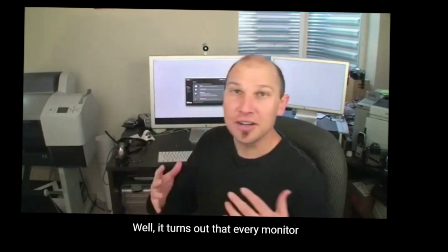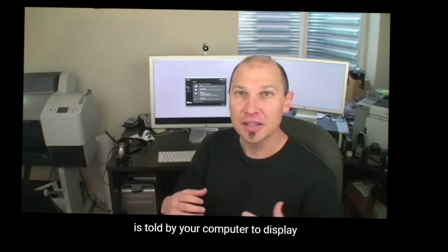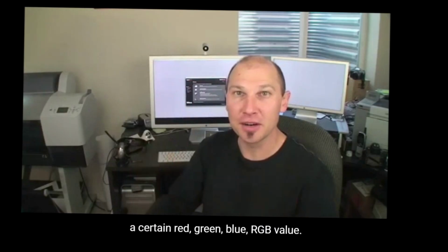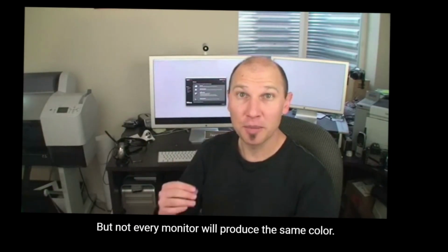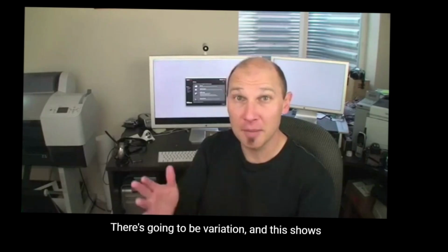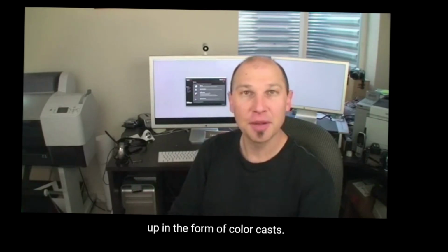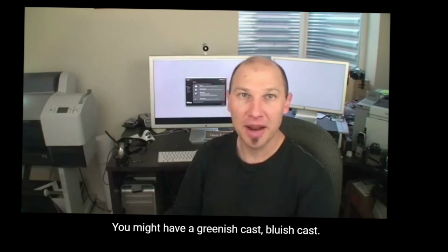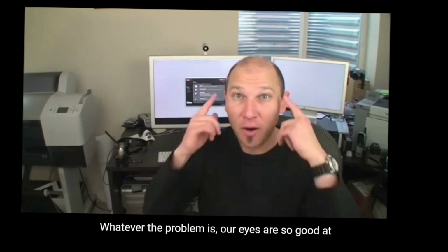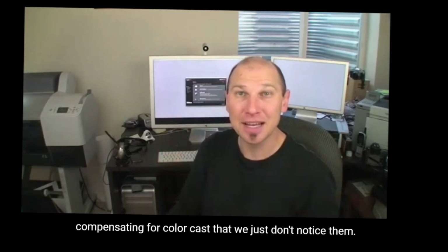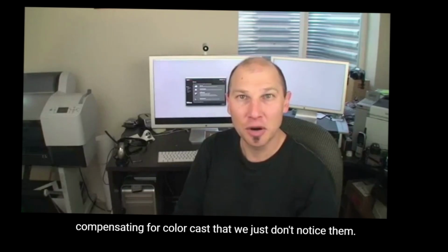Well, it turns out that every monitor is told by your computer to display a certain red, green, blue RGB value. But not every monitor will produce the same color. There's going to be variation. And this shows up in the form of color casts. You might have a greenish cast, a bluish cast, whatever. The problem is our eyes are so good at compensating for color casts that we just don't notice them.